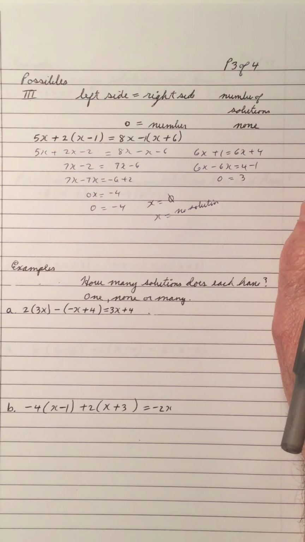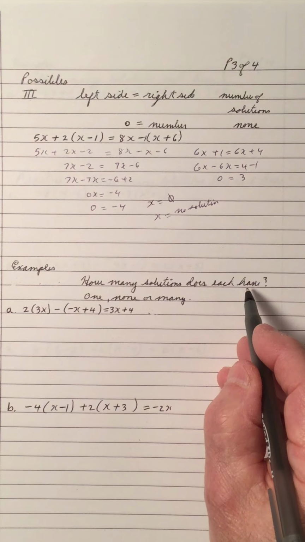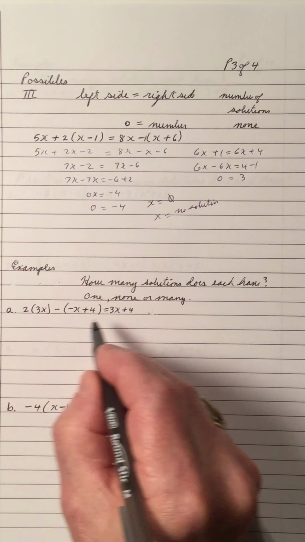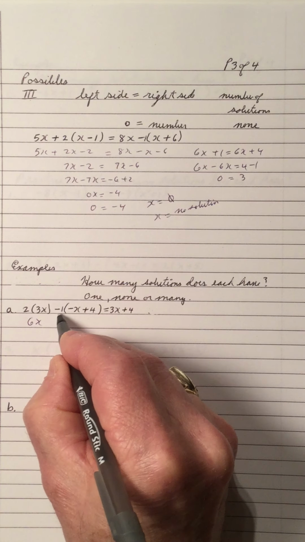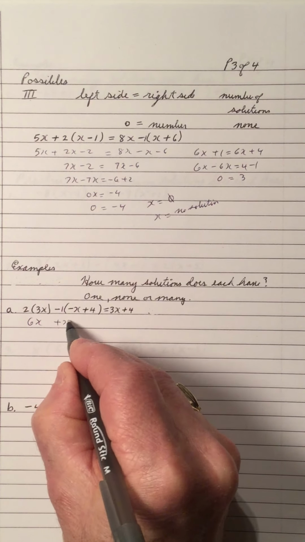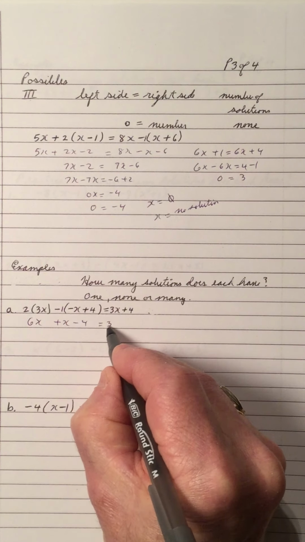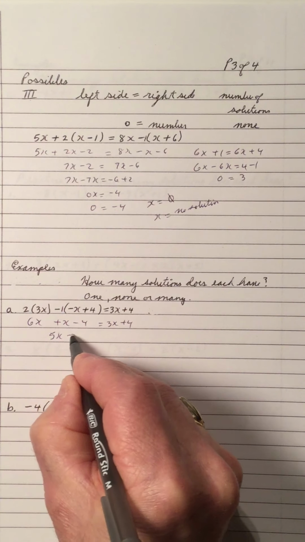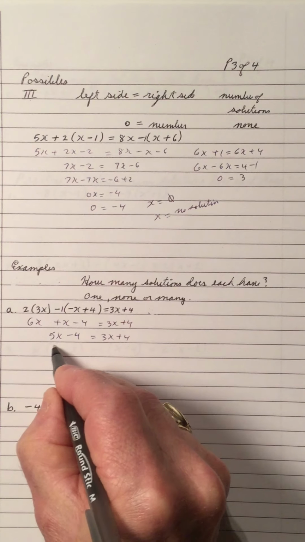So let's work each of these out now to see what happens. How many solutions does each have? One, none, or many? So let's solve and see. We have 6x here. That's a negative 1 if you want to put it. So that's a plus x minus 4. And that's a 3x plus 4. That's a 5x minus 4 equals 3x plus 4.